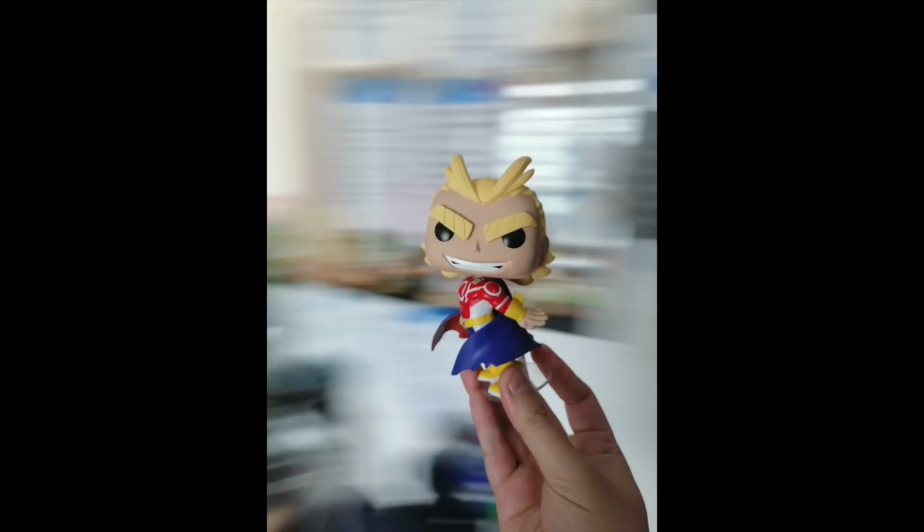Here, check out this photo here. It looks like a superhero, one of my little toy figures. Here, this one, I want to make this figure look like it's flying through the air, like zooming through the air. How do I do that? Without any Photoshop, without anything, you can get it straight from your camera. So I'm going to teach you how to do that, okay?